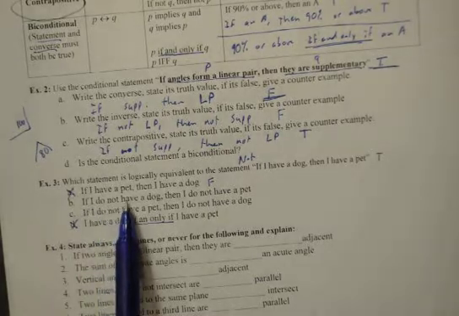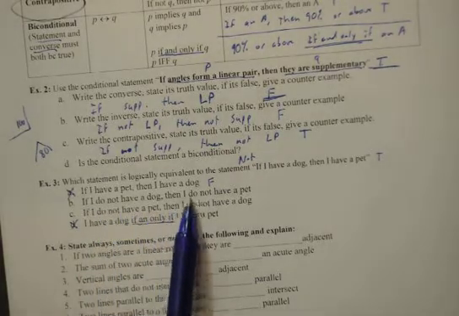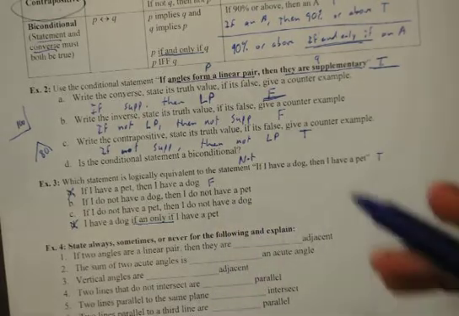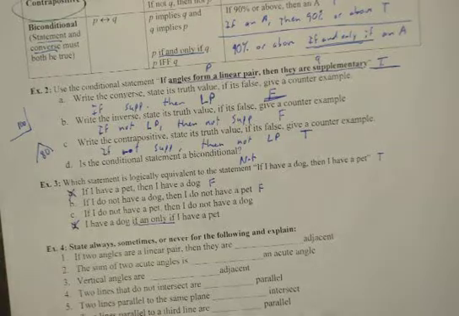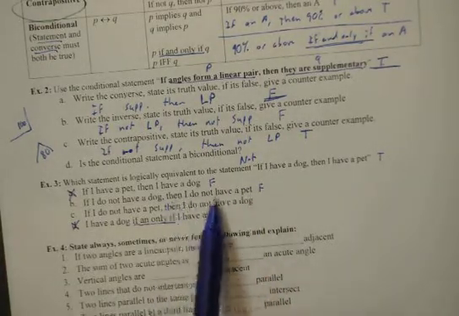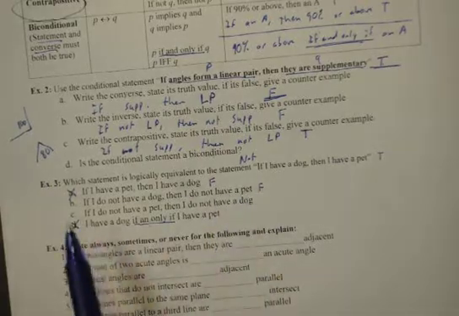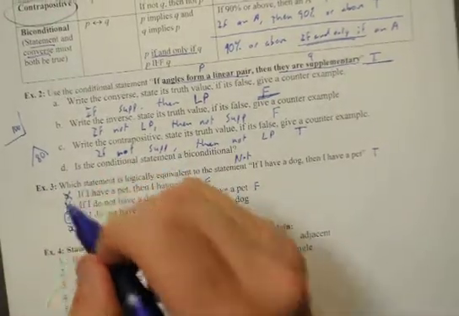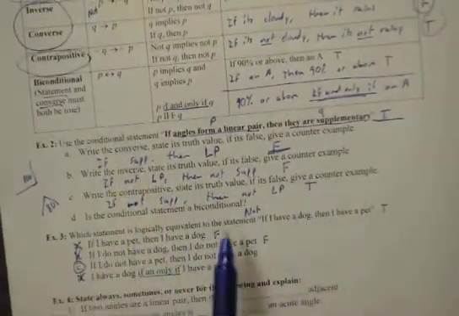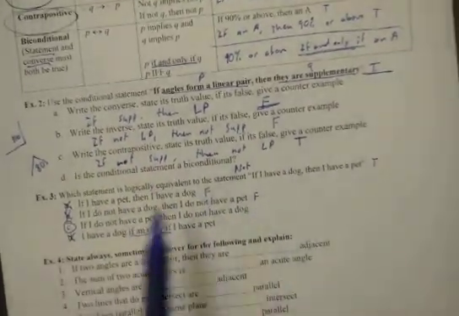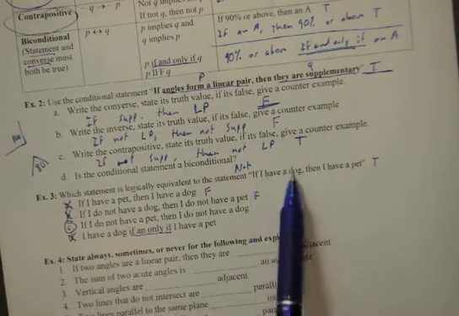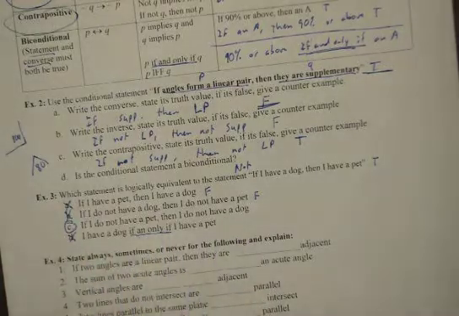Alright, if I do not have a dog, then I do not have a pet. If I do not have a dog, I could have a cat, which makes this false. C is the correct answer. And C is the contrapositive of this statement: if I do not have a pet, if not Q, then not P. I do not have a dog. That's the one we're looking for.